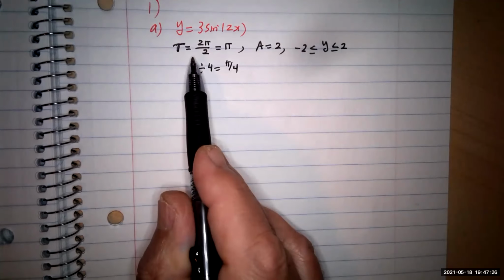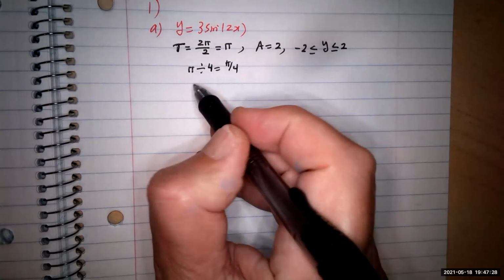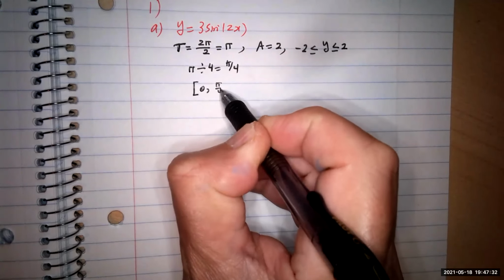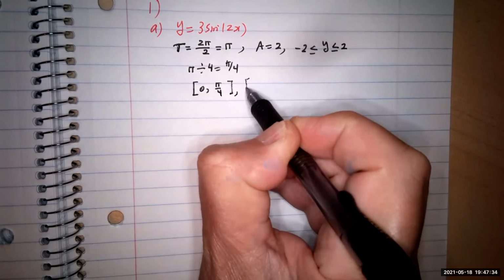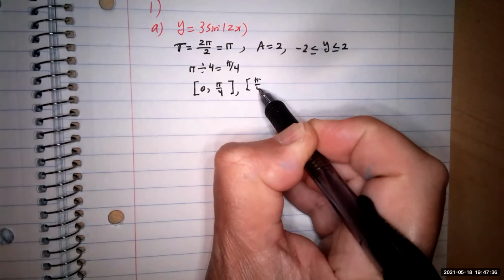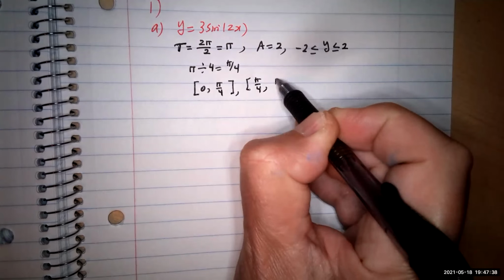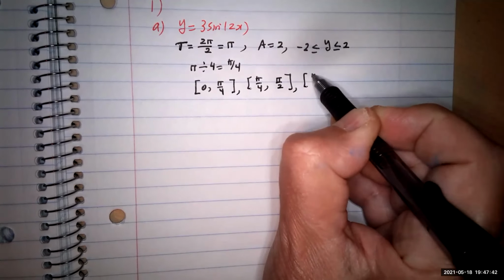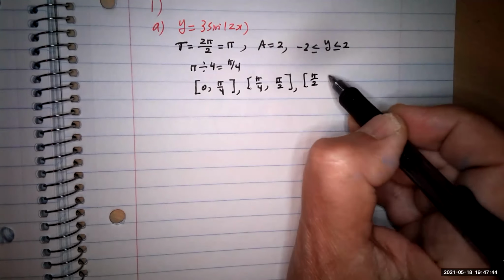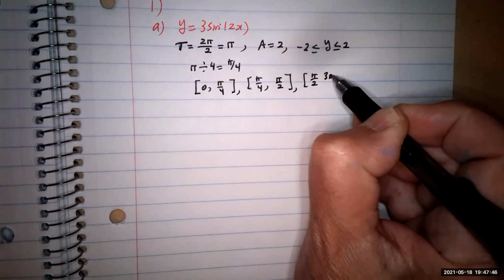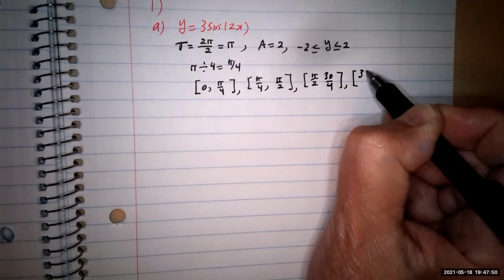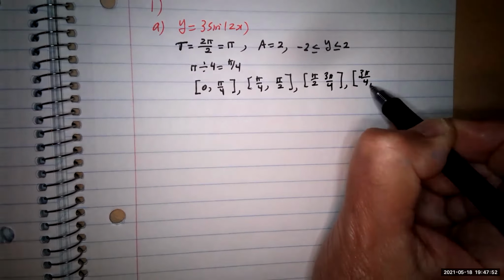So in one period between 0 and pi, you start with 0, then you go with pi over 4, and then you add another pi over 4, which gives pi over 2. Then with pi over 2, another pi over 4 gives you 3 pi over 4. And with 3 pi over 4, that takes you to pi.